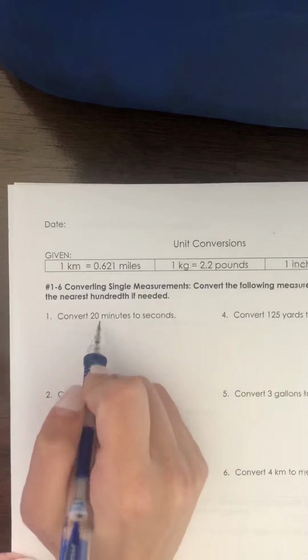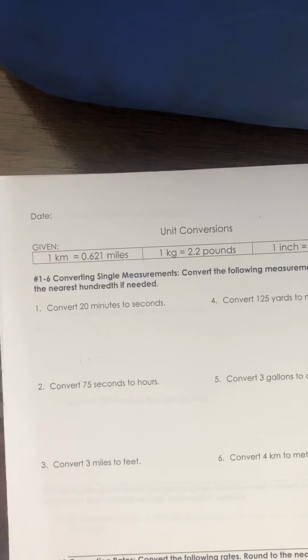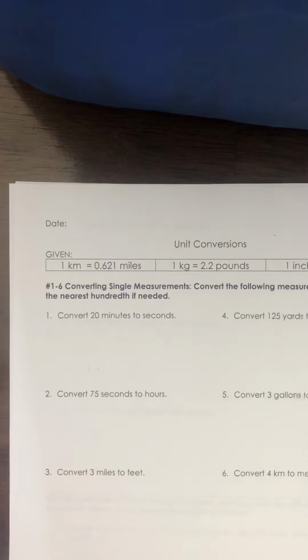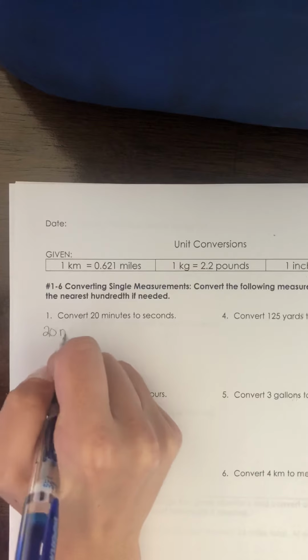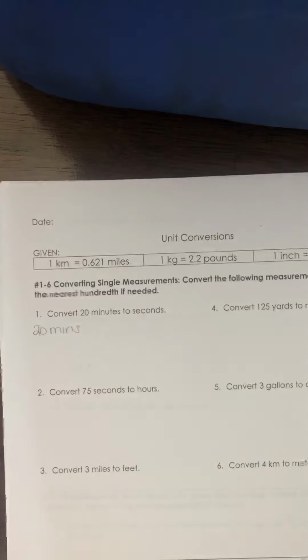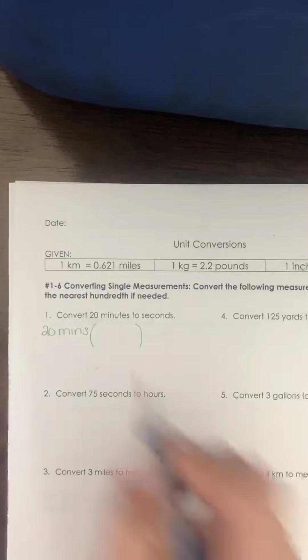So if we look at number 1, we have to convert 20 minutes to seconds. That's something fairly easy that a lot of you could do without doing the math work for it, but I want you to understand the work because the deeper we get into these, it'll help you more. So you write down whatever you're starting with. So we just have 20 minutes. We're going to multiply that by something to convert it.